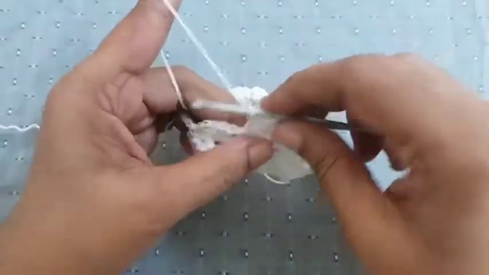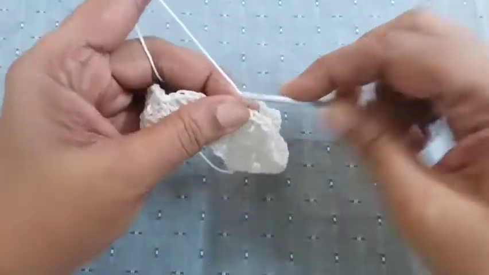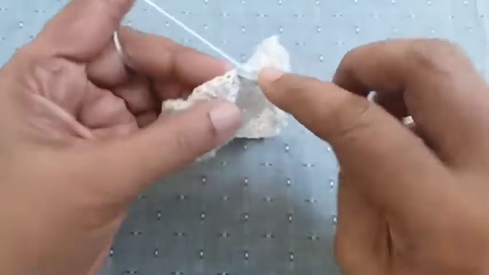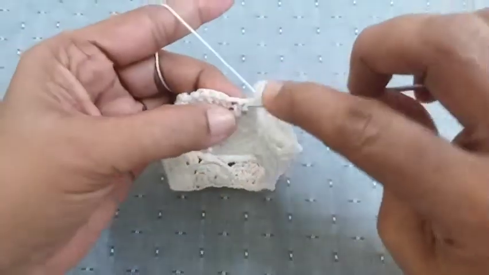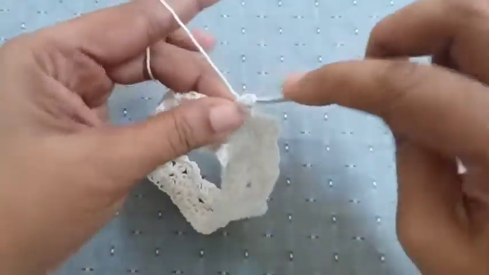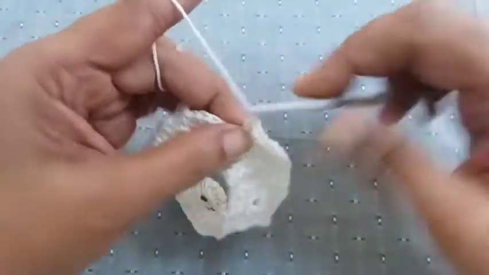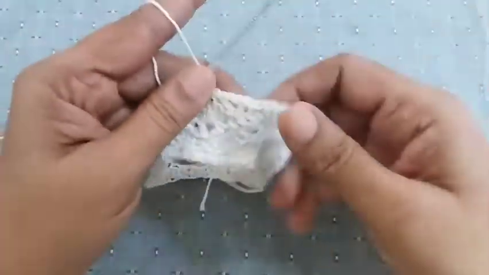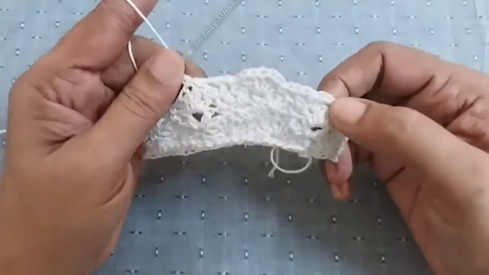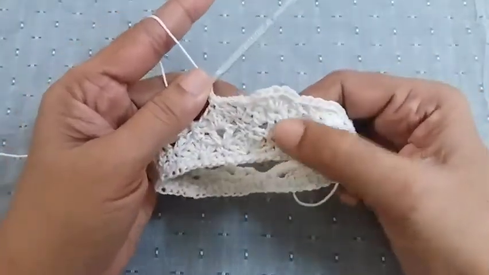Now continue with V stitches, chain 1. So when we go for increases, we are not making a chain 1 to make that V stitch. To start the V stitch, we are not taking chain 1. You should bear it in mind that we will not take a chain 1 when we go for an increase.